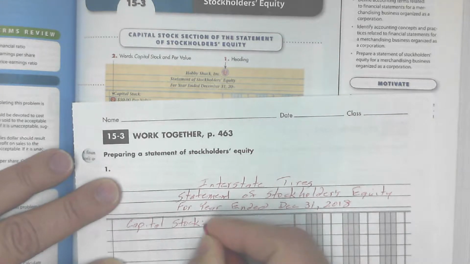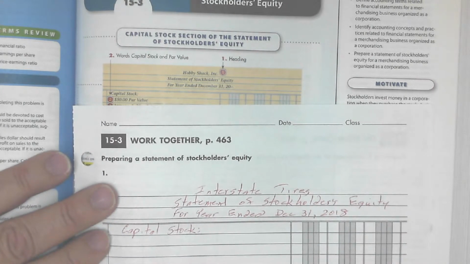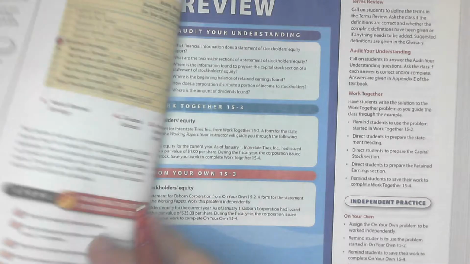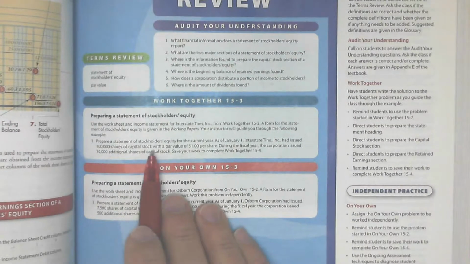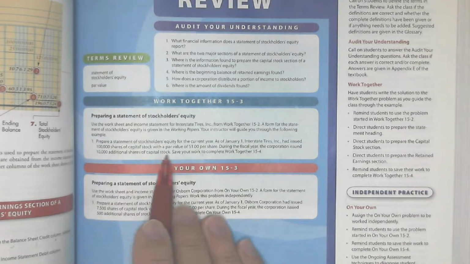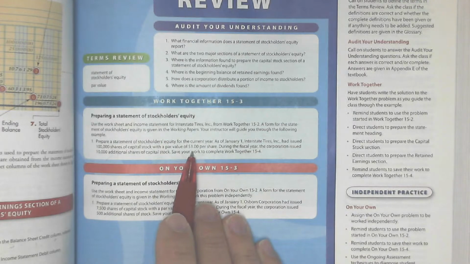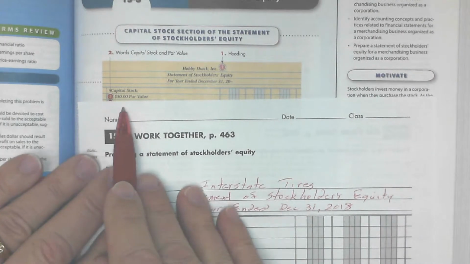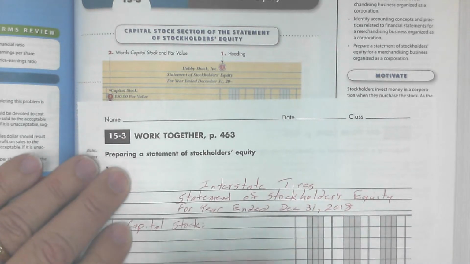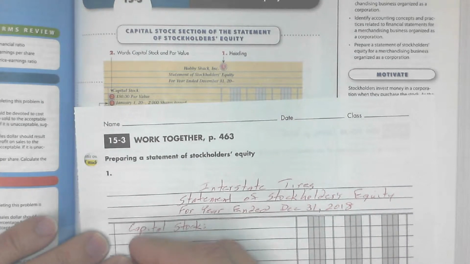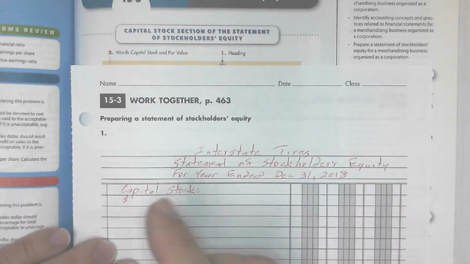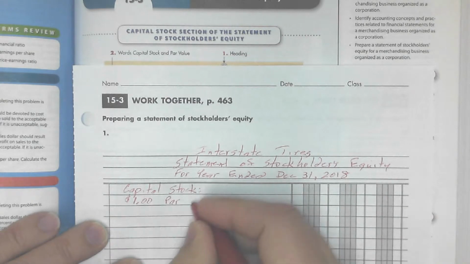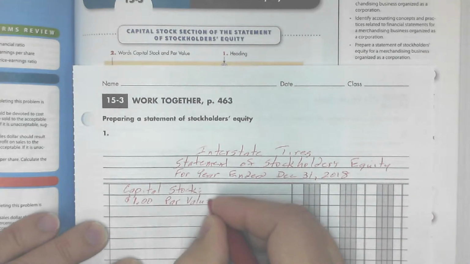So that's just the title of this section, and in the description of the scenario, the par value is $1 per share. So here where it says $50 par value, we're just going to put $1 par value. Like that.